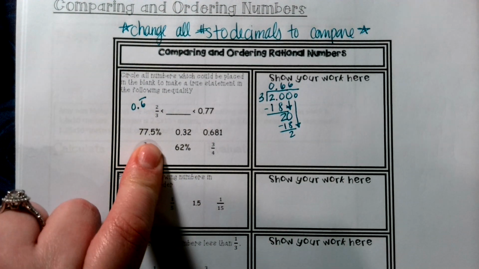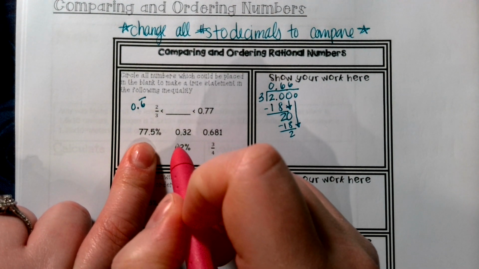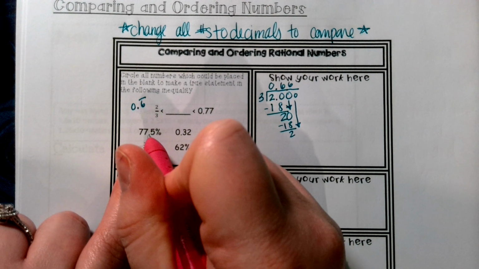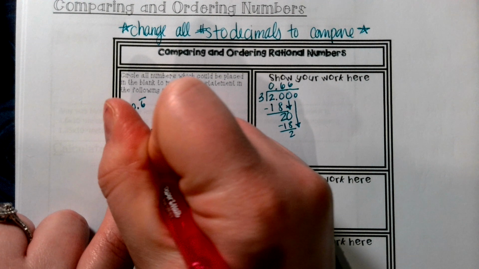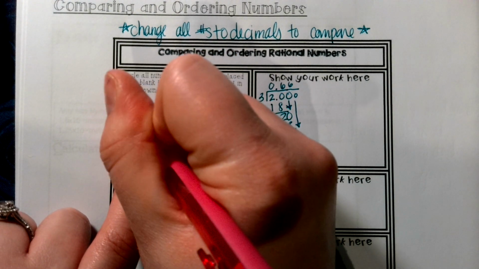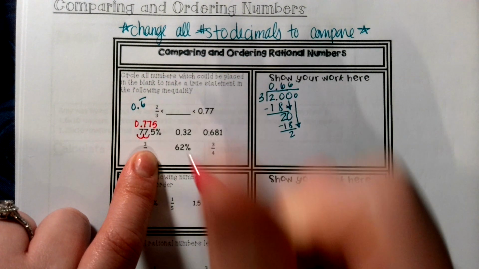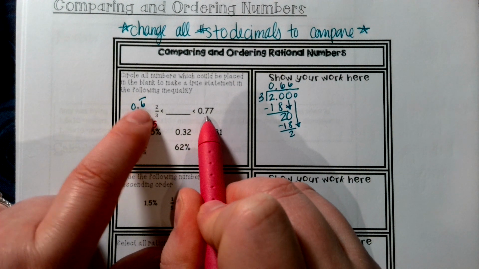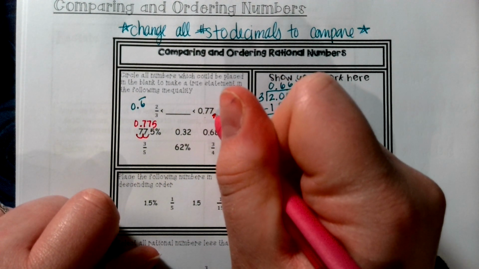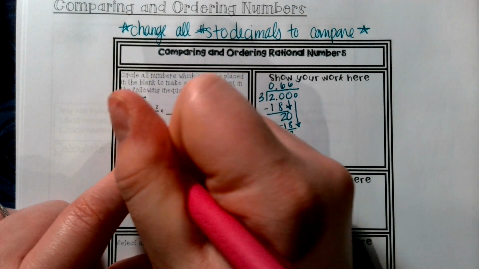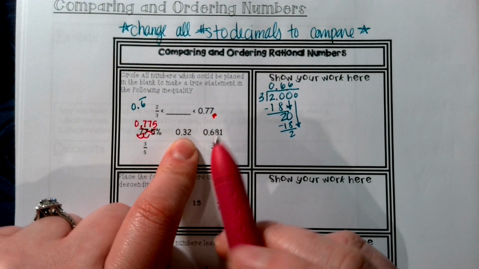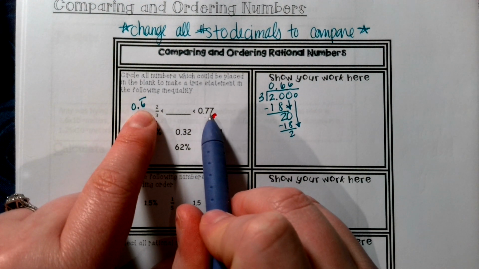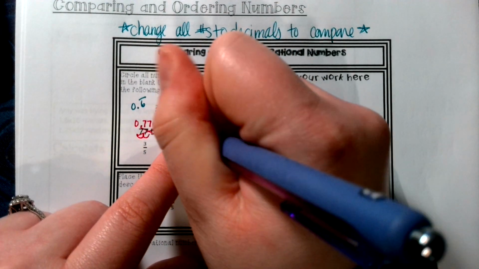So now we need to turn this number, 77.5%, into a decimal and see if it fits in here. To turn a percent into a decimal, like Beyonce tells us, we move it to the left, to the left. So this is the same thing as 0.775. Does 0.775 fit between those two numbers? No, it would be bigger. It would go over here somewhere. So this one does not work. 0.32. Is 0.32 between 0.6 repeating and 0.77? It does not work.